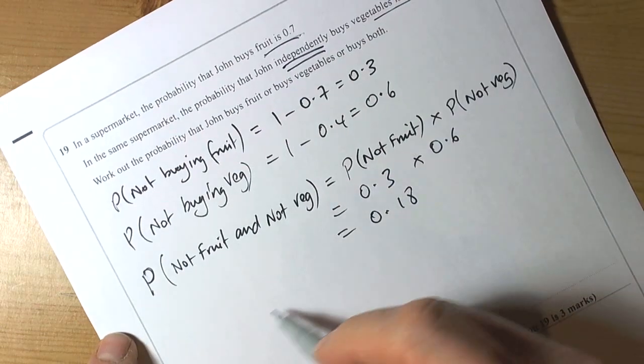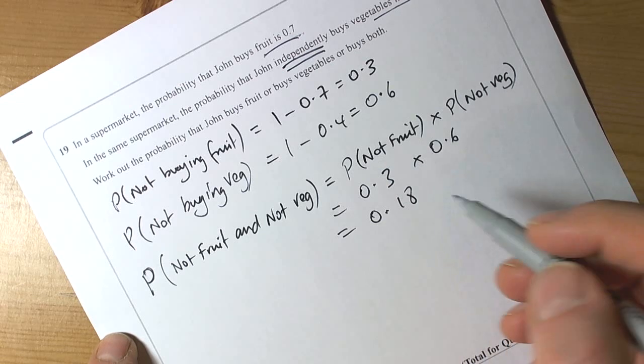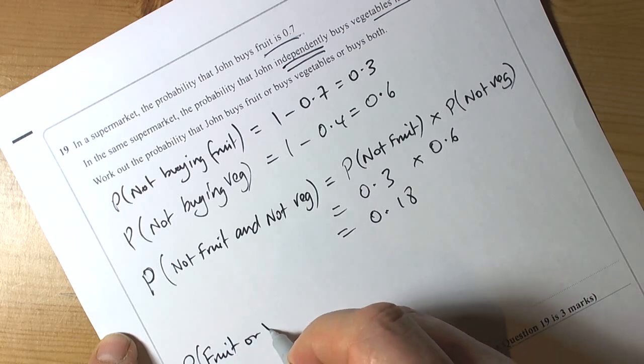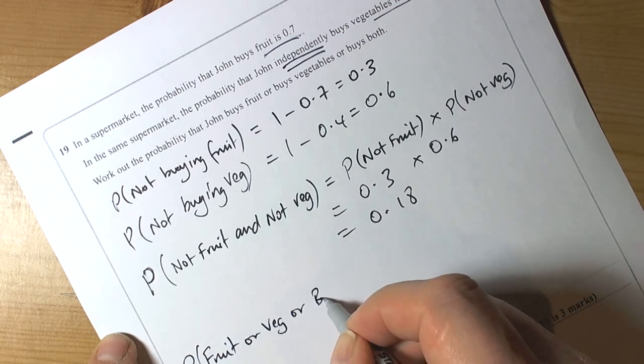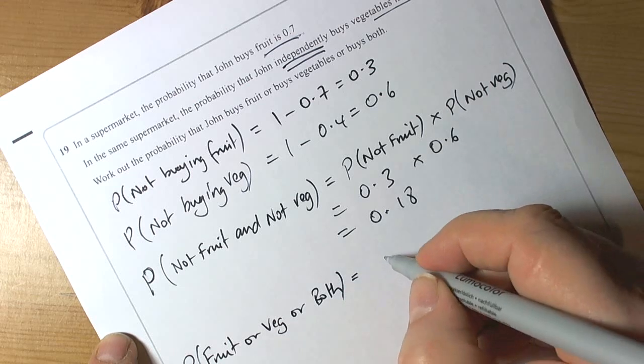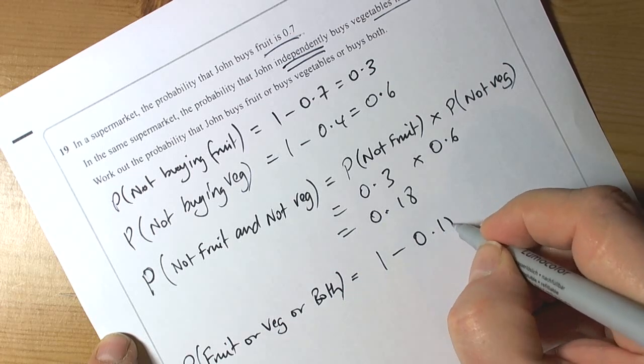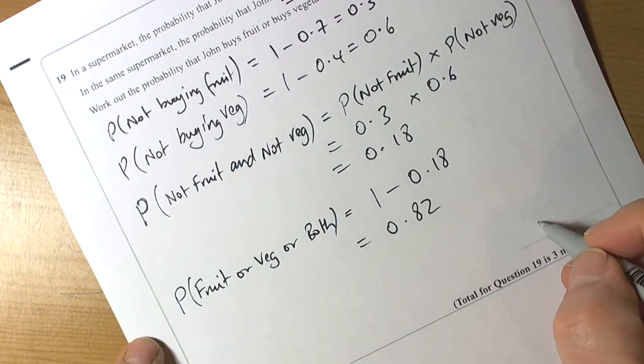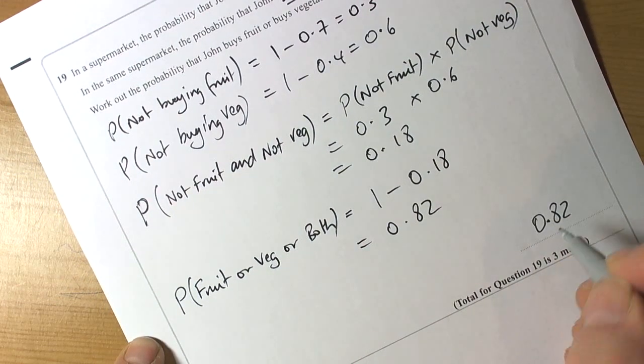Because probabilities must add up to 1 when we know all the possible outcomes, then the probability of fruit or veg or both must equal 1 minus 0.18, which is 0.82. So the answer here would be 0.82.